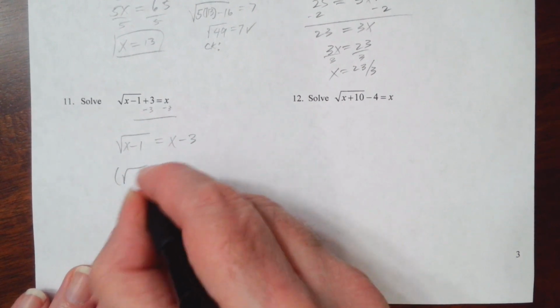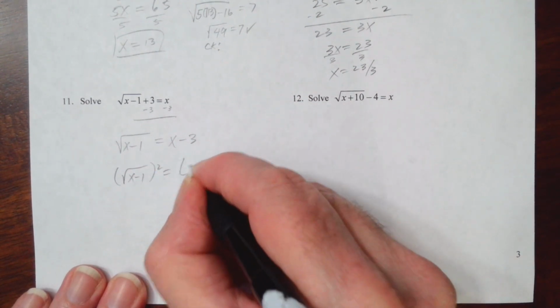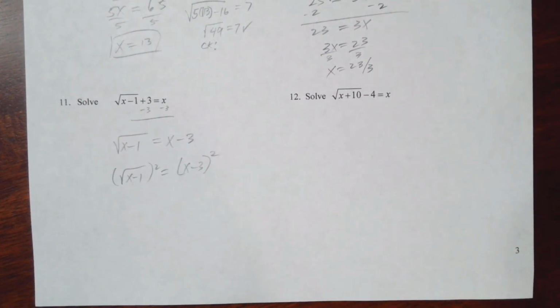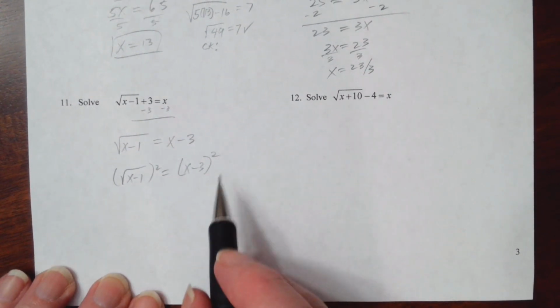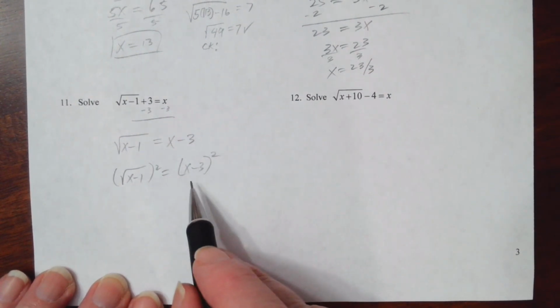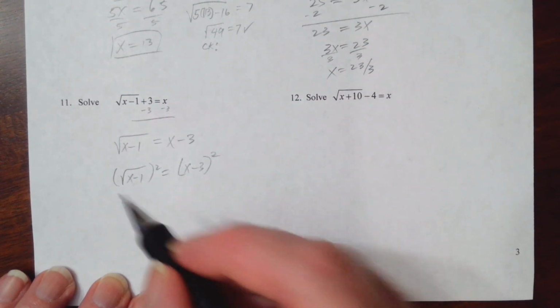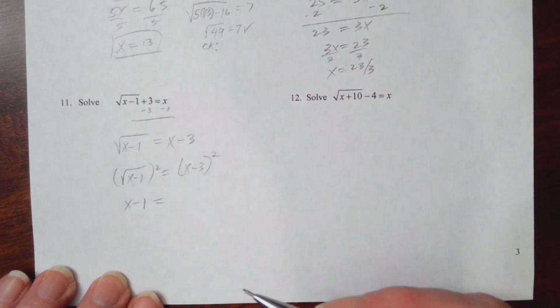So let's square both sides since we got the radical by itself. However, remember what I just said, square each side. We've got to square the whole side. We need parentheses here. And now if you know your multiplication of binomials, you know that you can't just square the x and the minus 3. On the left, we're just going to get x minus 1. That's the easy part.